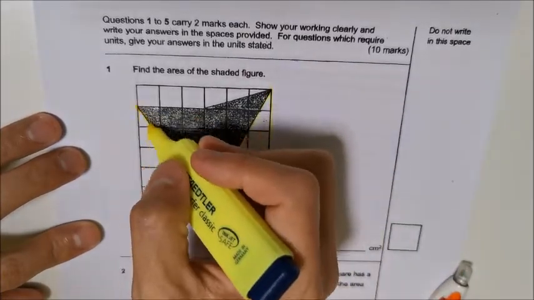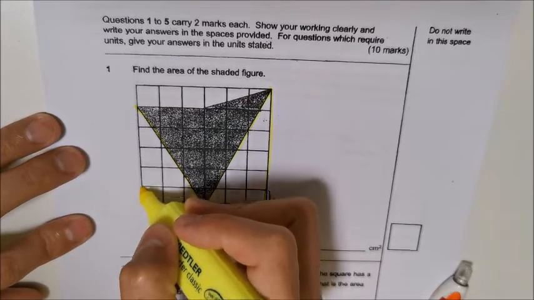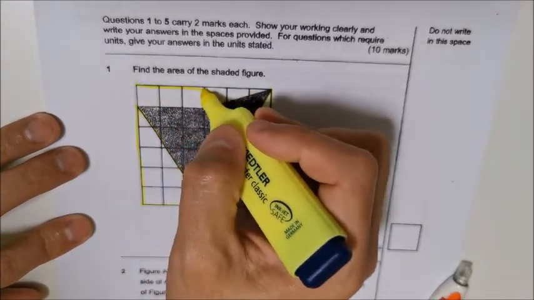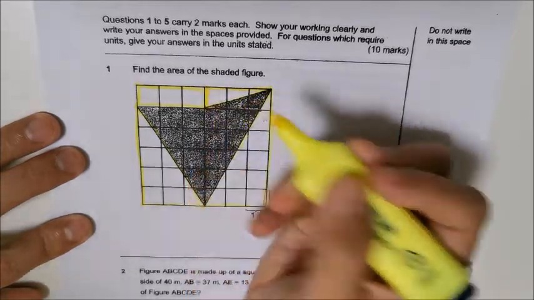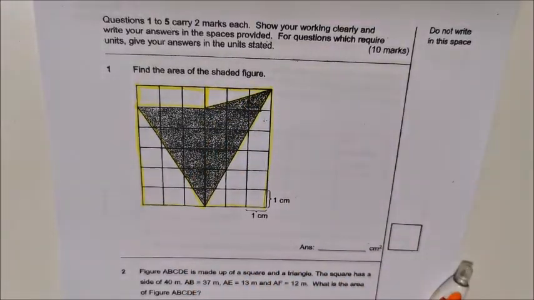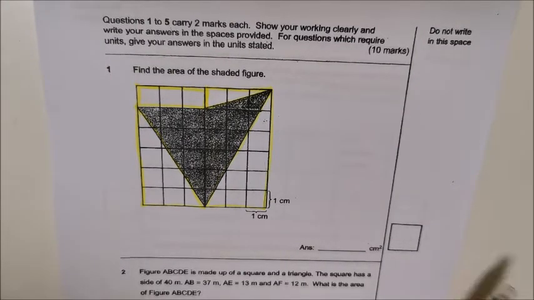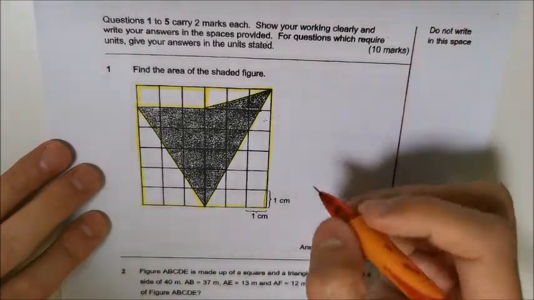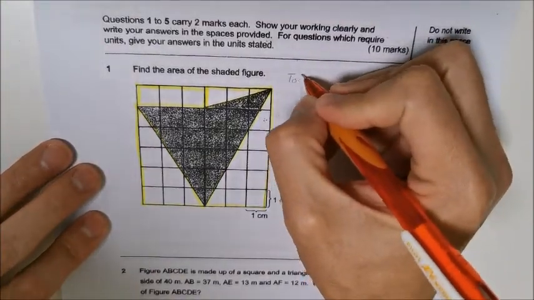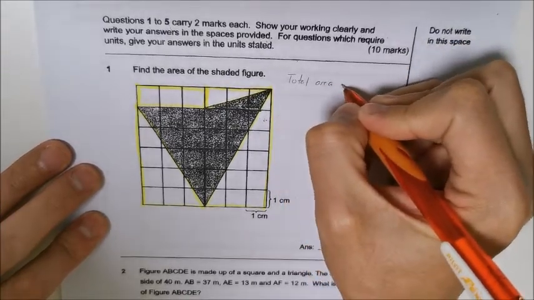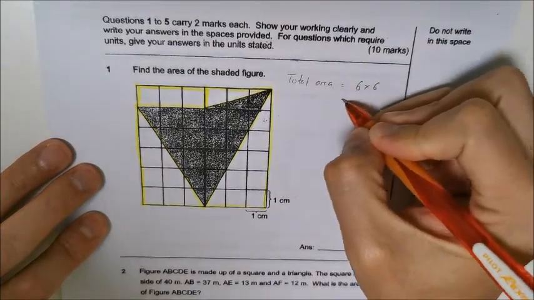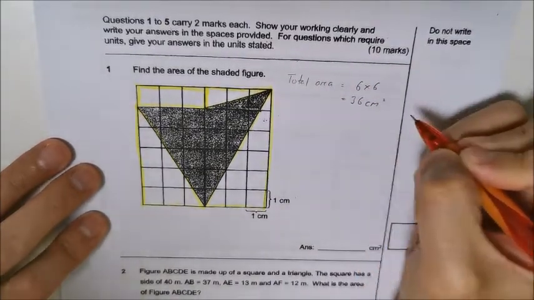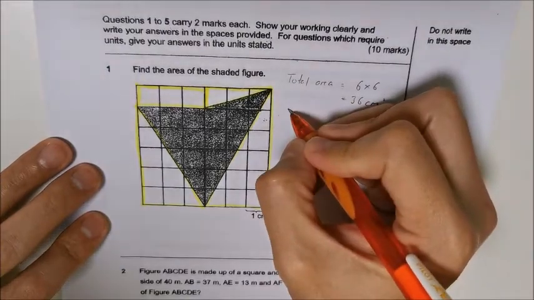And we have another triangle here, and we have three squares followed by another small triangle here. You can see that the base and the heights are all very distinctive, as in they can be seen very easily. So what we need to do is find the total area. Total area will be 1 2 3 4 5 6, so 6 times 6, 36 square centimeter.